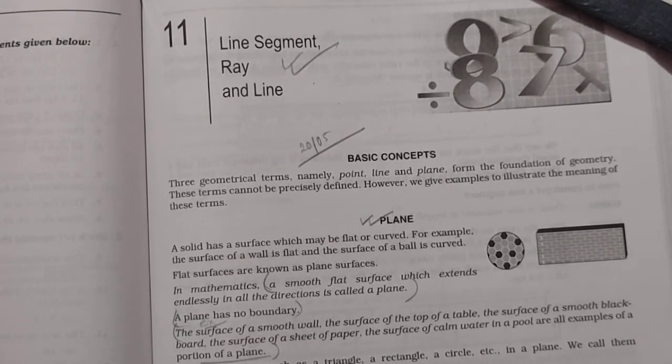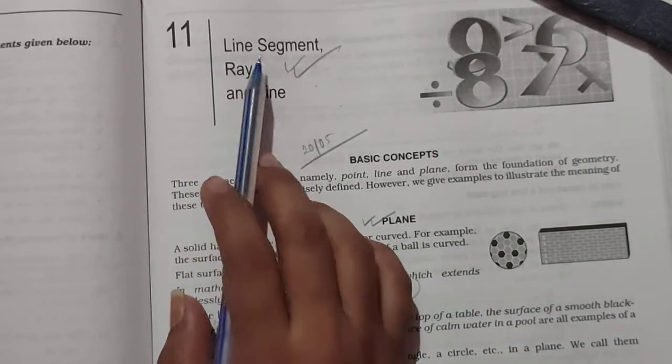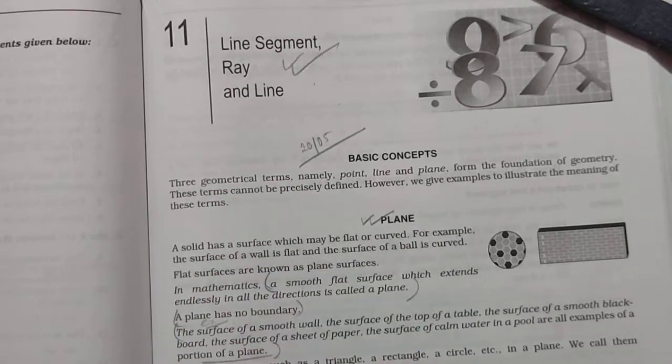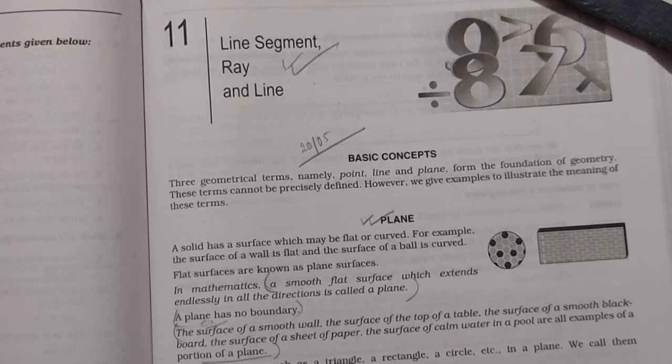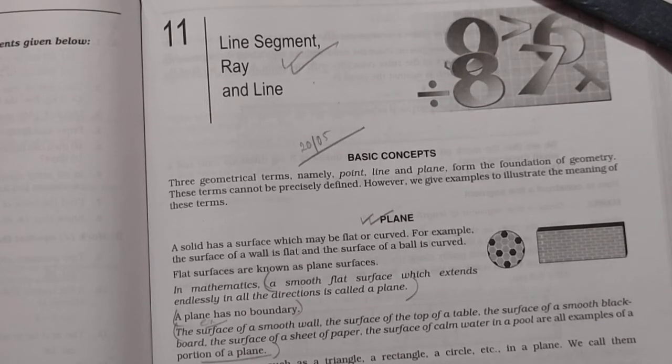Today we are going to start a new chapter, chapter number 11. The name of the chapter is line segment, ray and line. So basically this is a geometrical chapter. What is geometry? Three geometrical terms, namely point, line and plane, form the foundation of geometry. So these are the basic geometrical terms: point, line and plane.